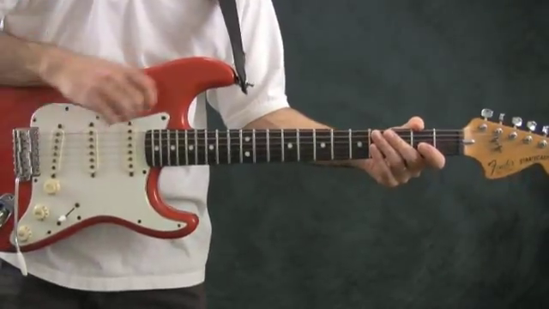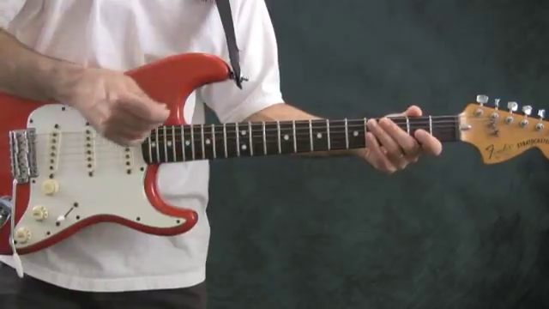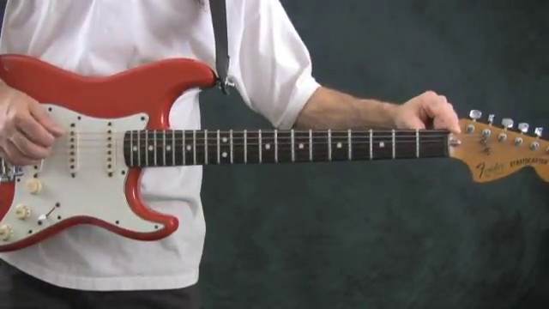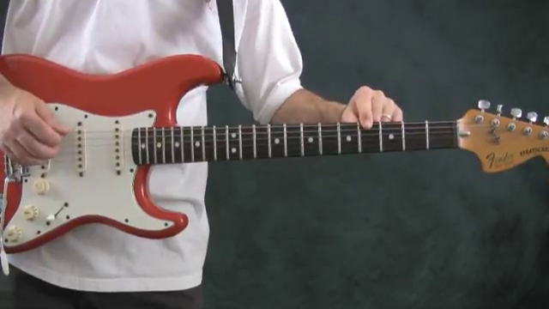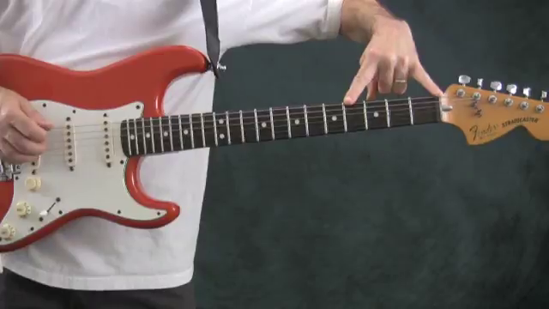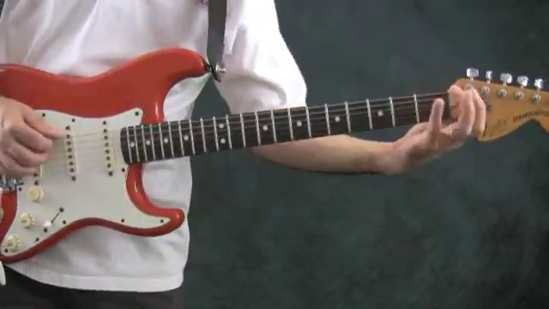Now it's important to realize that those intervals hold true anywhere that you can place them on the guitar or any musical instrument. The distance from the open string to the 4th fret, for example, that distance of 1, 2, 3, 4 half steps or 2 whole steps is a major third. It's a major third here.